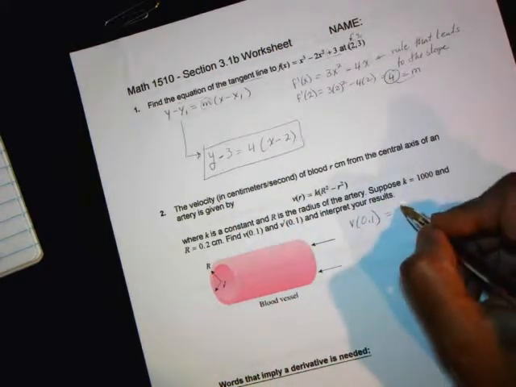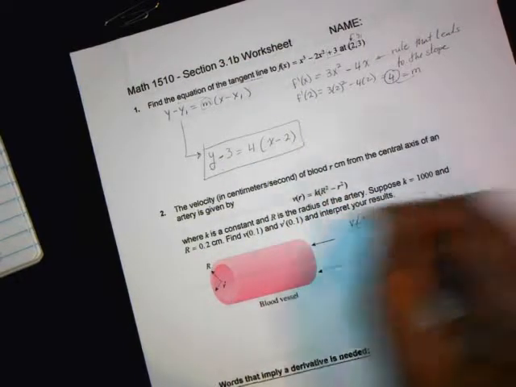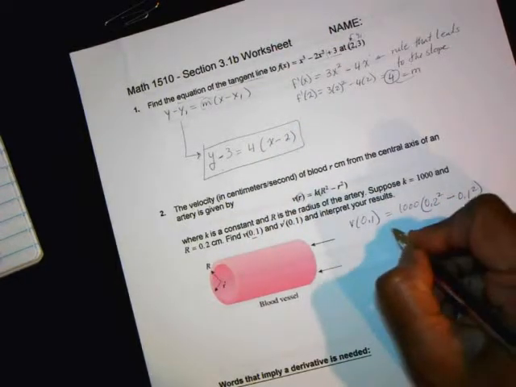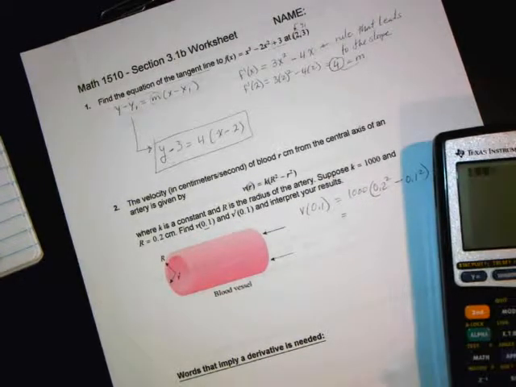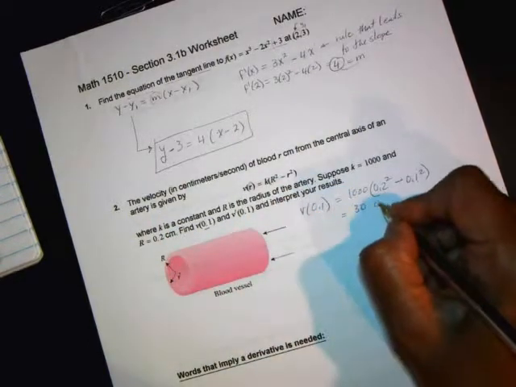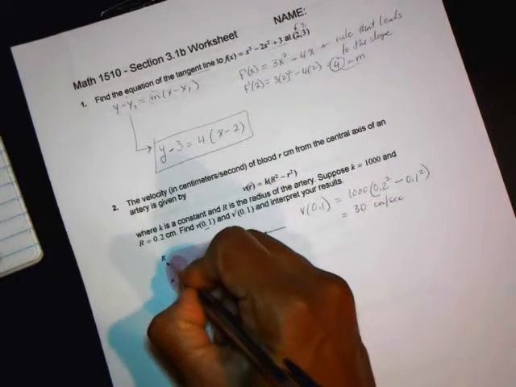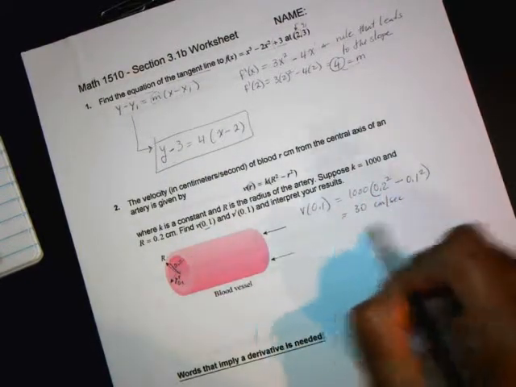So let's plug in k, which is 1000. Big R is fixed. It's 0.2 squared. Little r is that. So it's 0.1 squared. And you can use a calculator to figure out what that is. So that's 1000 times 0.2 squared minus 0.1 squared. I get 30. So the velocity in centimeters per second of the blood, which is, if this full distance is 0.2, but you're somewhere over here closer to the wall, the blood is going at that rate.